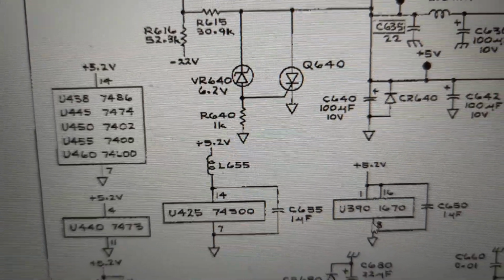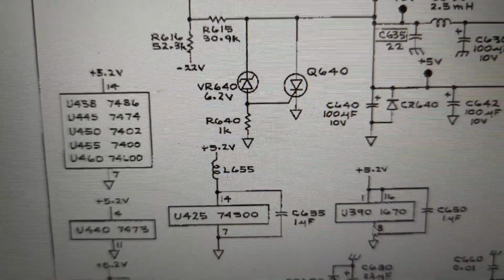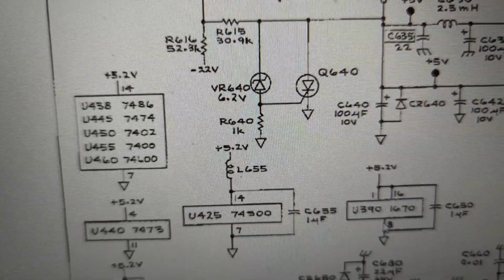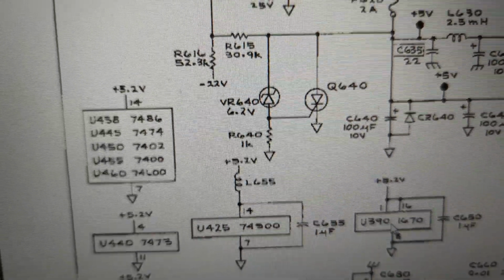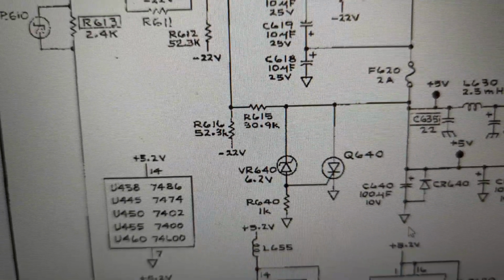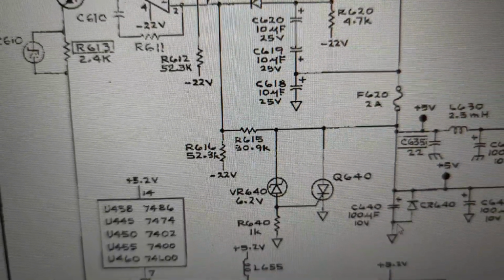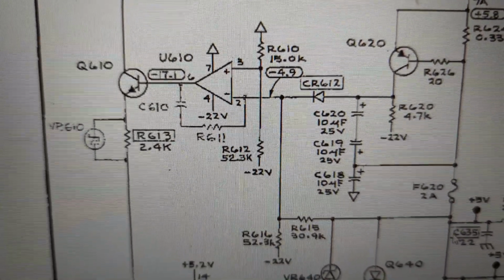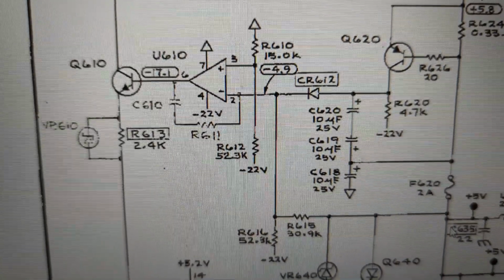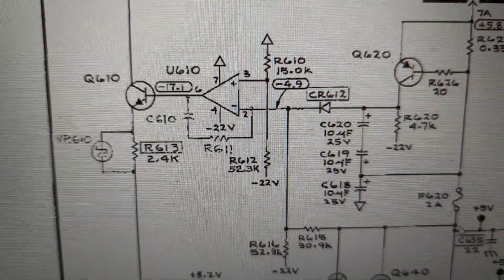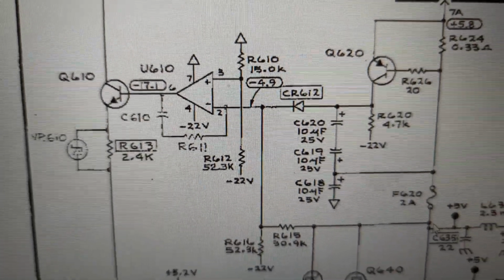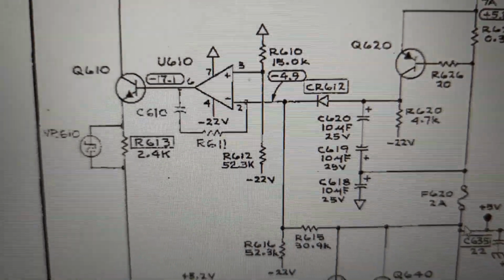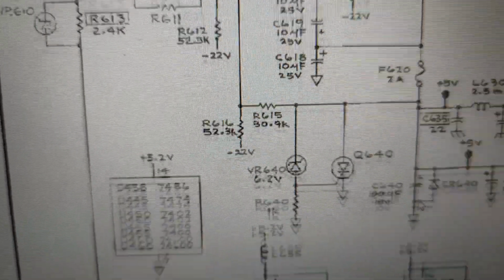This SCR I checked is fine. This Zener diode, I put that on the curve tracer. That's fine. This 6.2 volt Zener diode, that's fine. R615, R616, those look fine. This U741 op amp seems to be fine. Again, factoring in the difference in the voltage, instead of negative 22, it's negative 20 roughly. All those voltages check out.